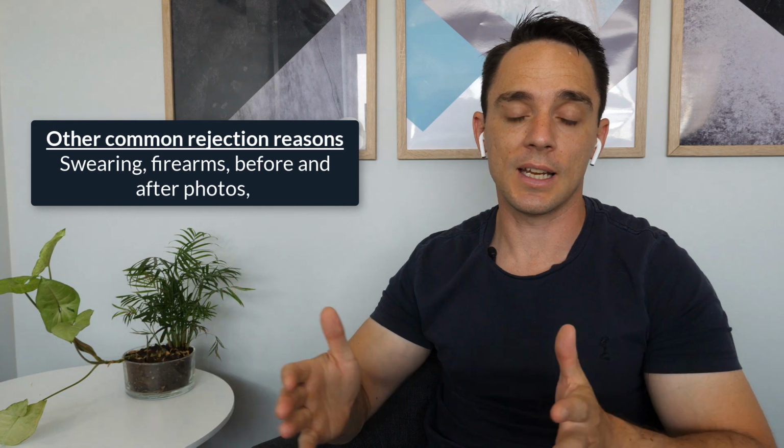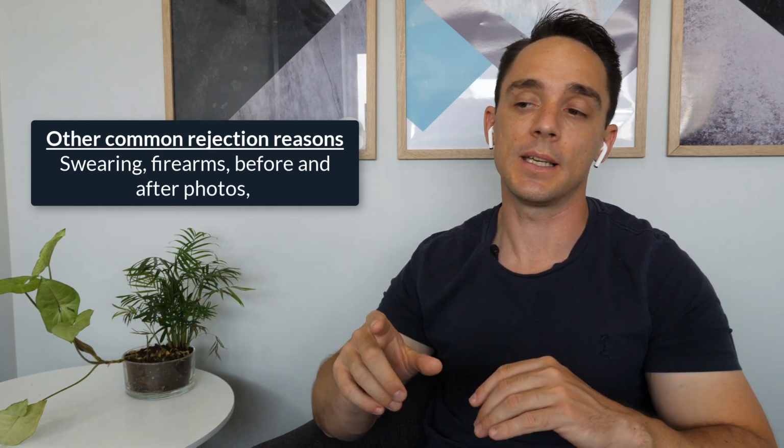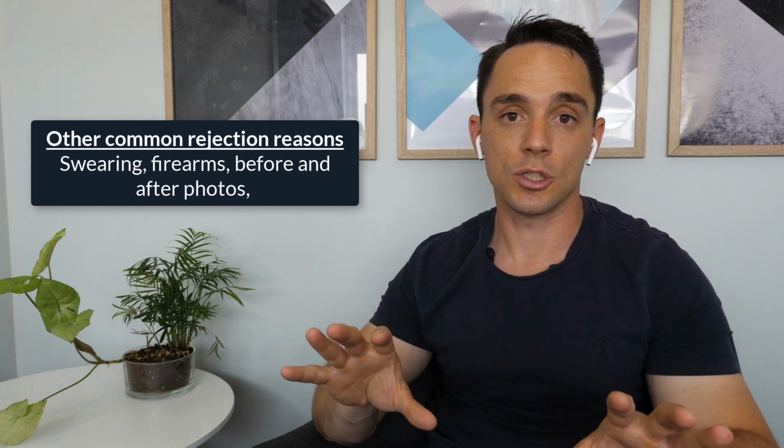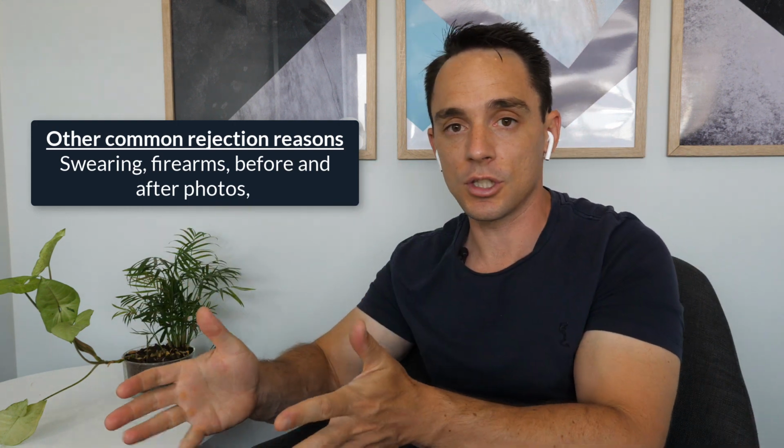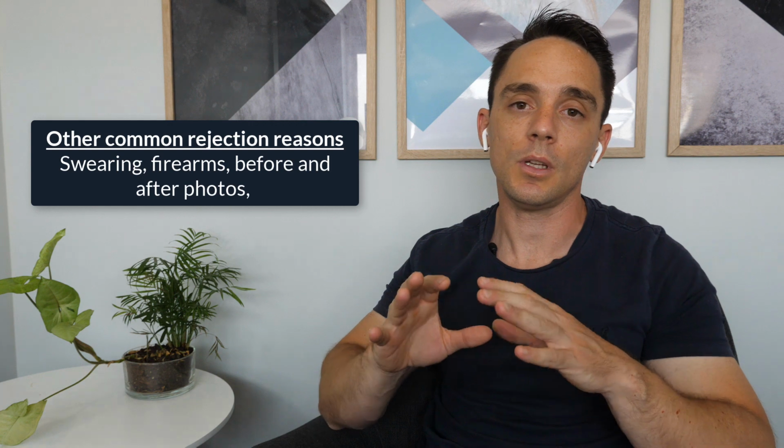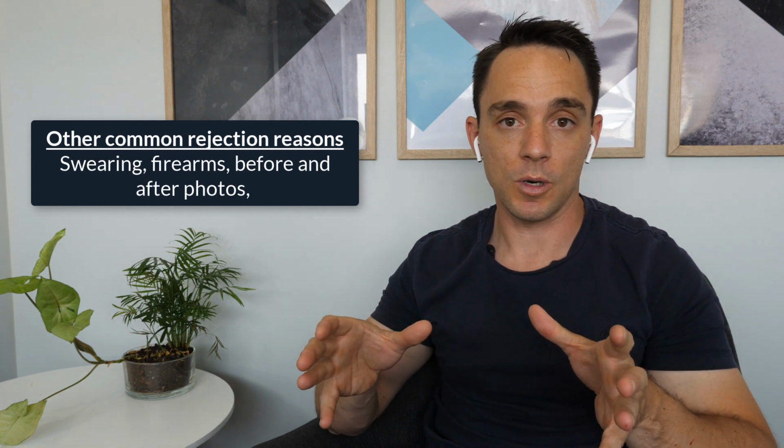Before and after shots, another quite common one, especially if you're in the health space. You can't have any before and after shots in your ads, okay? So if you've got a before and it shows an unhealthy person, and then an after shot shows a healthy person, you will get your ad rejected for that as well.